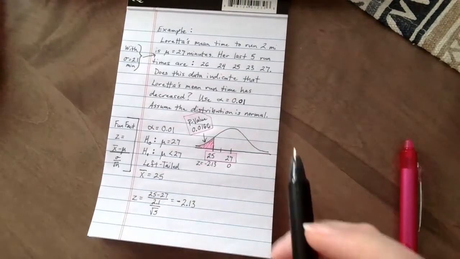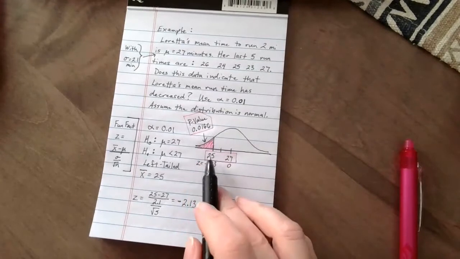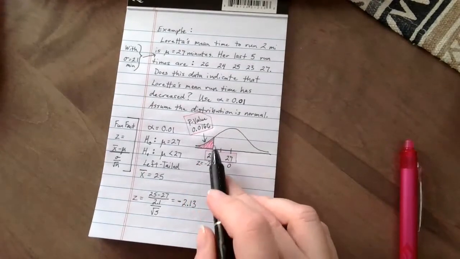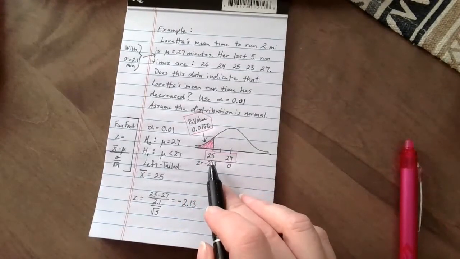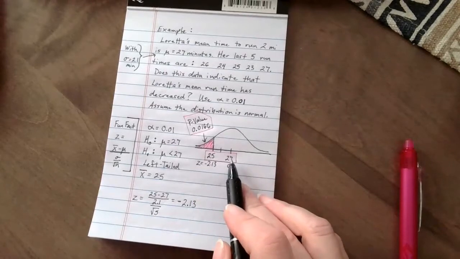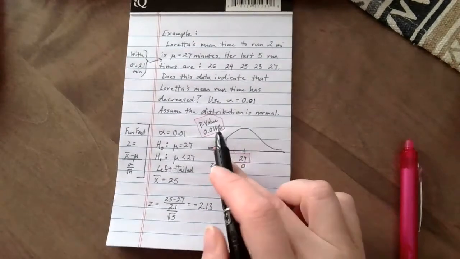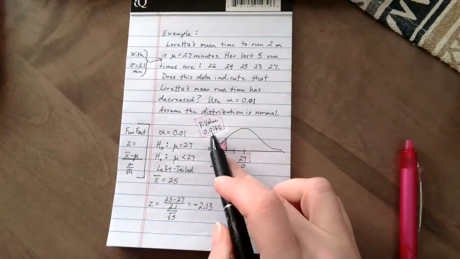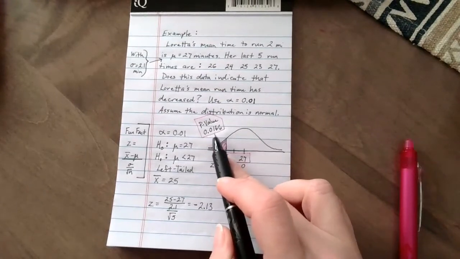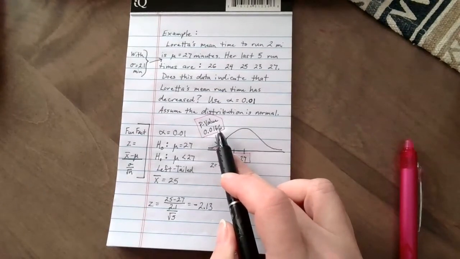So what we are saying is that the probability of getting 25 or lower as an x-bar, assuming 27 really truly is the mean, is not super likely. It could happen though, all right? We're talking this is going to be a little bit more than 1%. So this would be 1.66%.